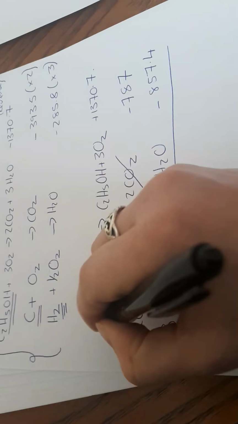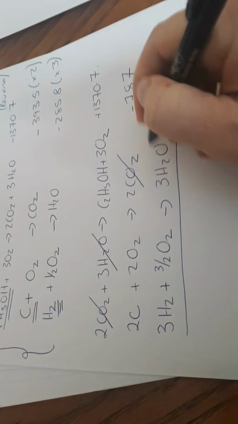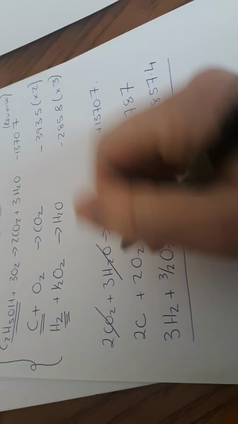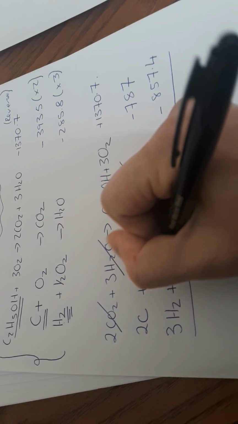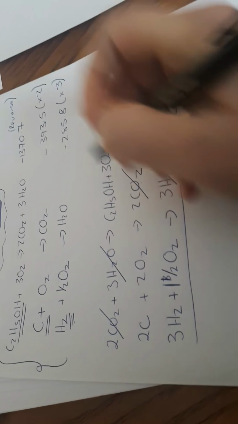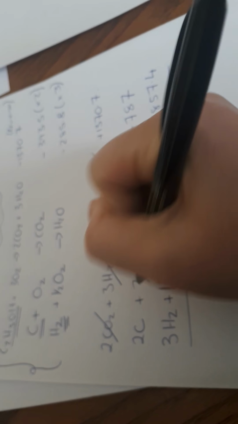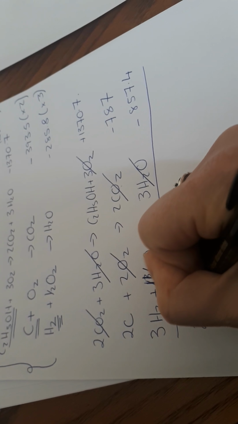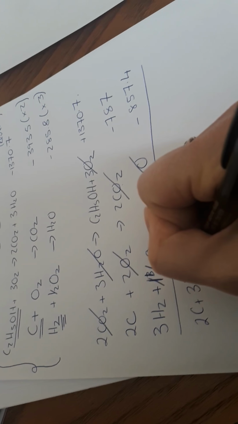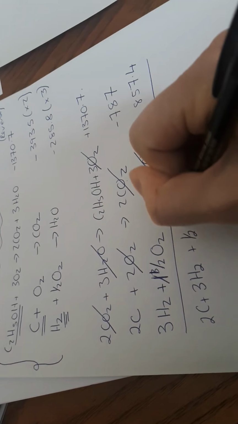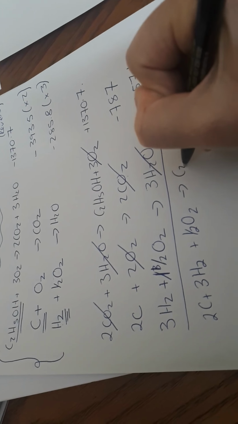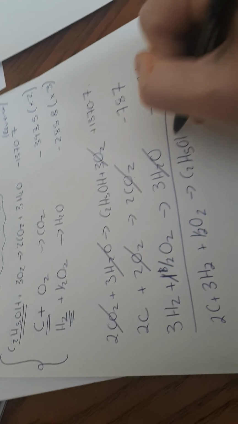So anything on the left cancels with anything that also appears on the right. Now, the carbon dioxides cancel, my waters cancel. Now, 3/2 is the same as 1.5 O2. So 3 O2s cancel with 2 and 1. So it leaves me with a half O2. So I have 2C plus 3H2 plus a half O2, and that goes to C2H5OH.